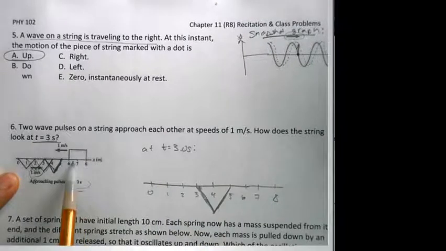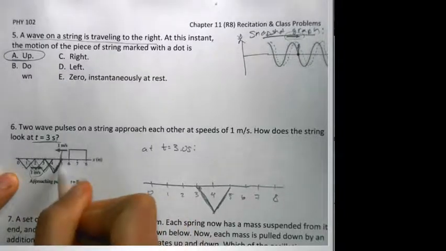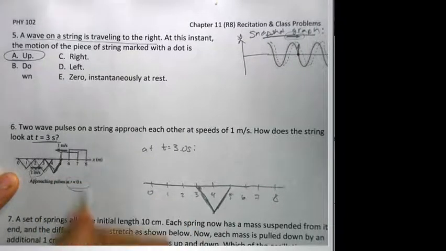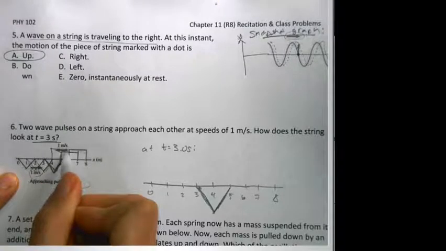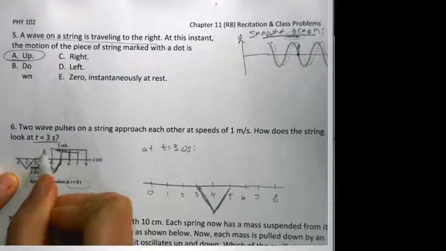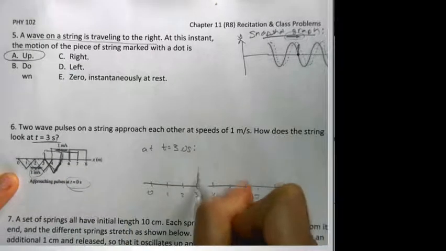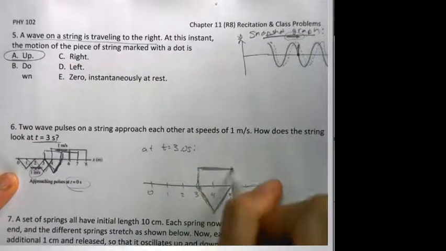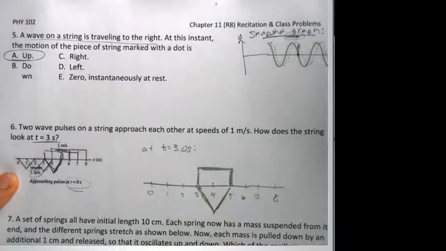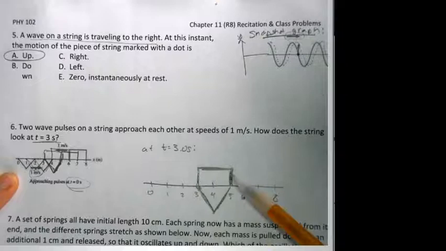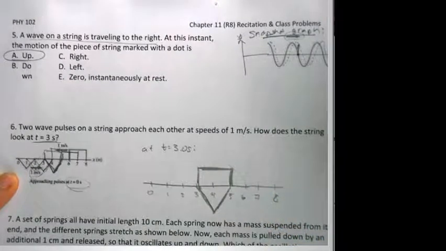This upper wave here, after 1 second, instead of between 6 and 8, it'll be between 5 and 7. There it is at 2 seconds. And there it is at 3 seconds, also between 3 and 5. Okay, so what's going to happen here as these waves overlap is that they're going to superimpose on top of each other.